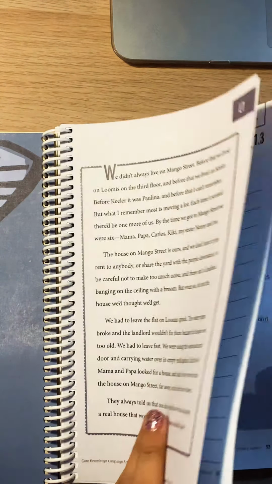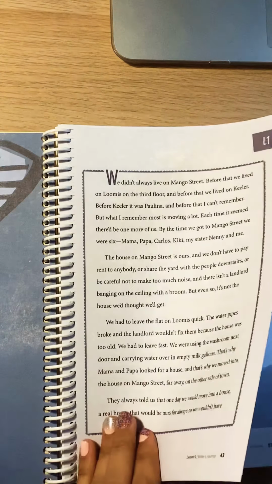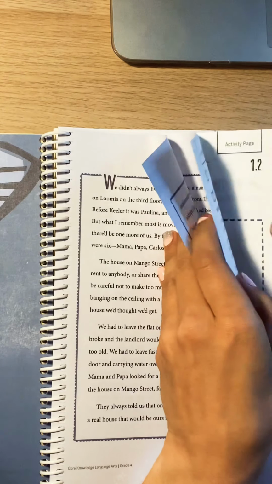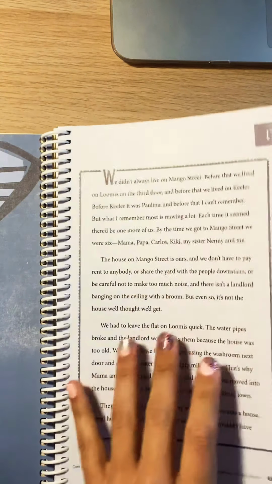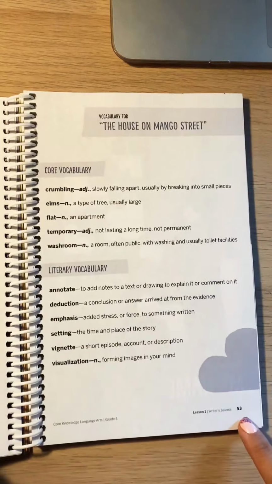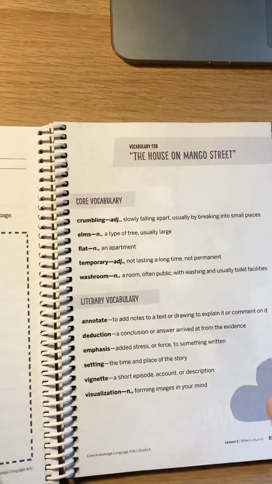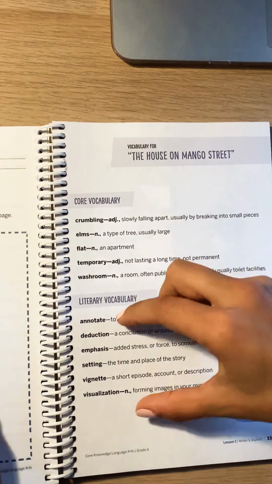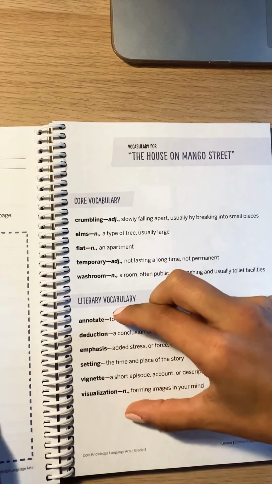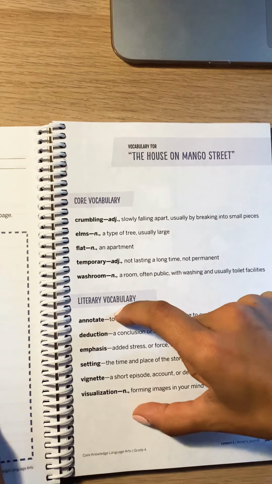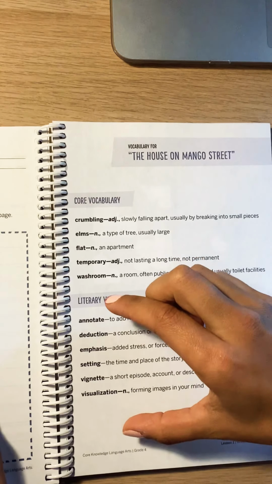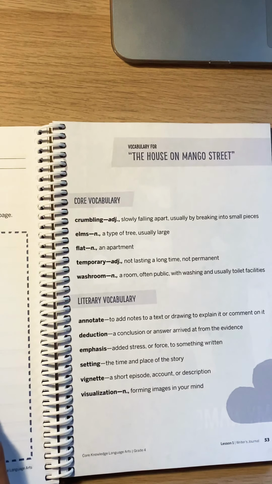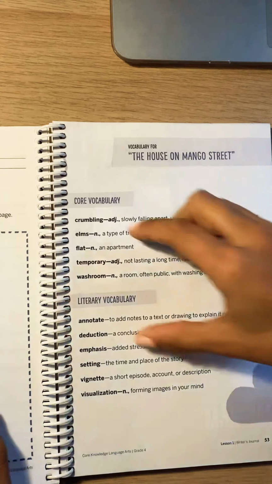And annoyingly enough, they put the vocab words at the end of that lesson. So up in the corner, it says L1 for lesson 1 on all these, and then the activity pages. But on page 53 are the vocab words. Okay, so there's core vocabulary. That means it's from the story. And then there's literary vocabulary, and these are things that I might tell you that we need to do, or terms that we need to learn how to do, because some of this stuff we might not have done before. But these are the ones from the actual story.